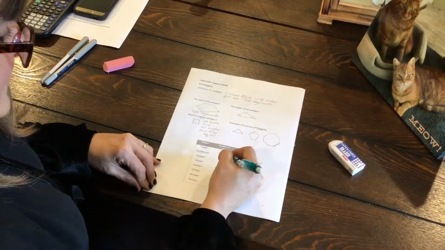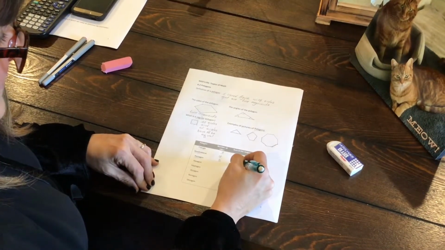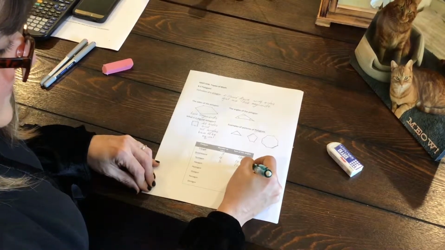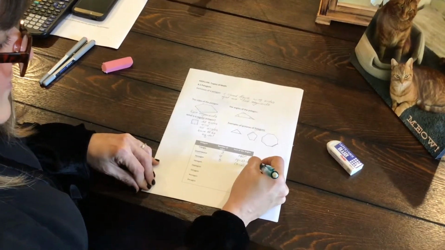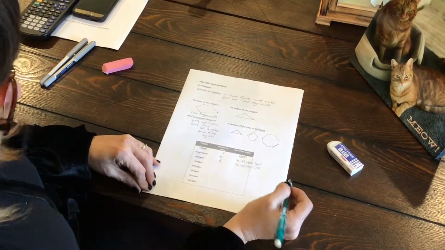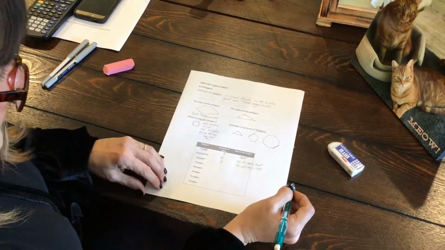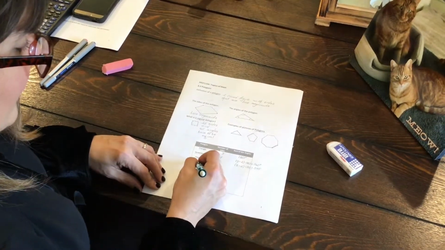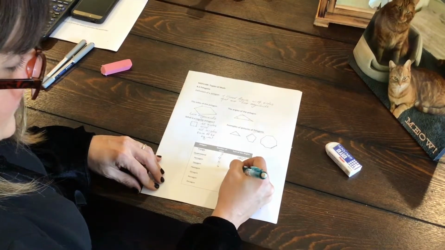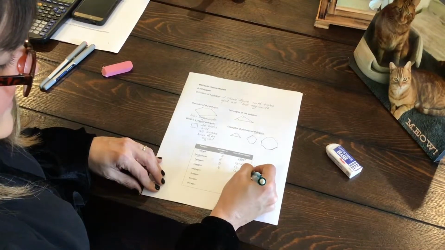Then we have a pentagon, which is a 5-sided polygon. Again, this is 5 sides minus 2 times 180. That's going to give you 540 degrees. The sum of the angles of the 5-sided polygon is 540 degrees. The hexagon is a 6-sided polygon. And again, the number of sides is 6, minus 2 times 180.